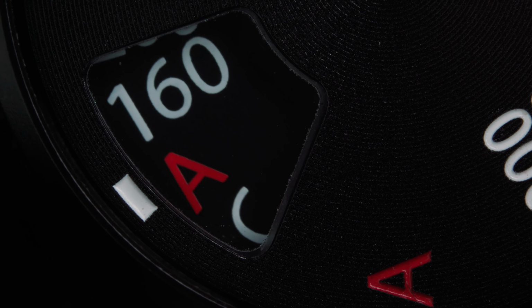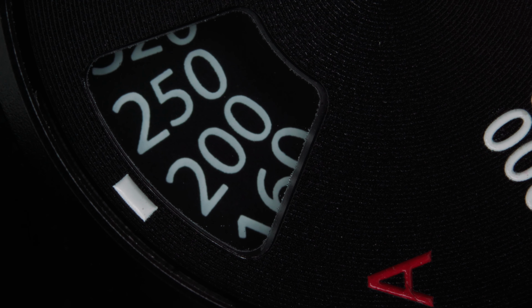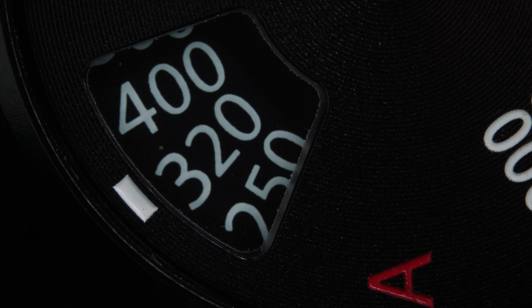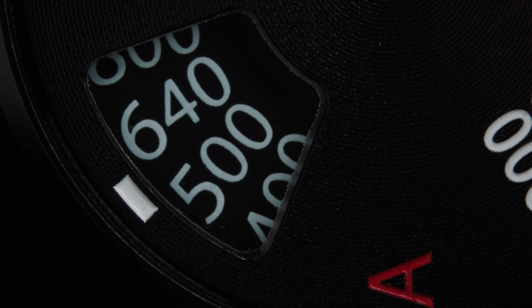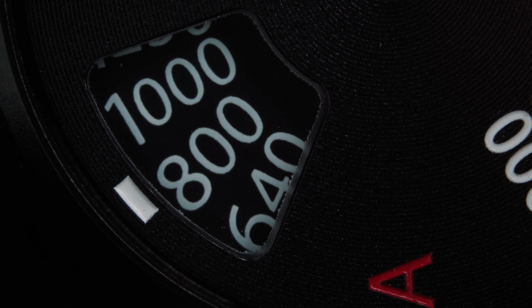A smaller aperture, a larger f-stop number, allows less light into your camera, which means that your camera will need to compensate by using a slower shutter speed or higher ISO setting to properly expose the photo. This is why it is important to consider all three settings: aperture, shutter speed, and ISO when taking a photo.